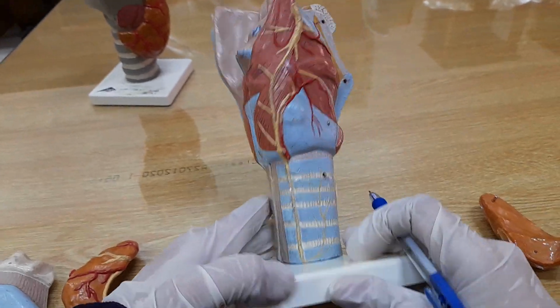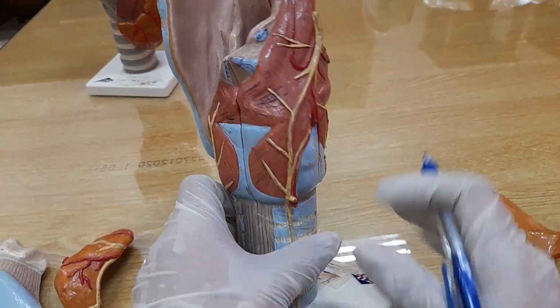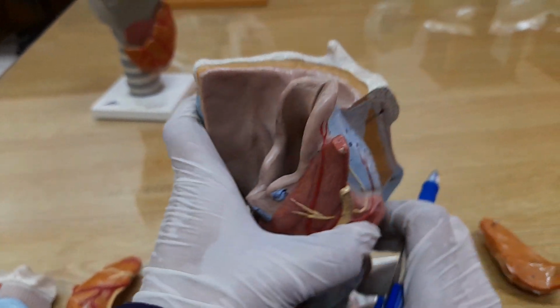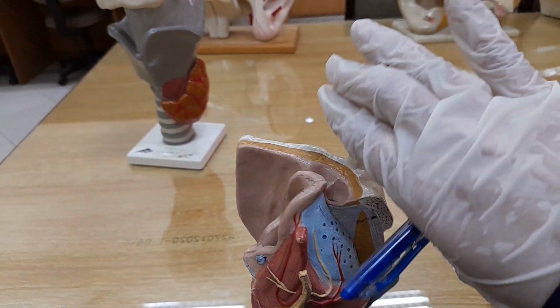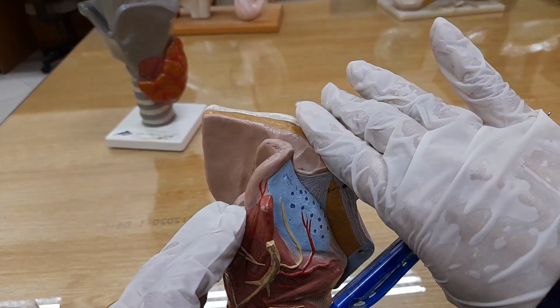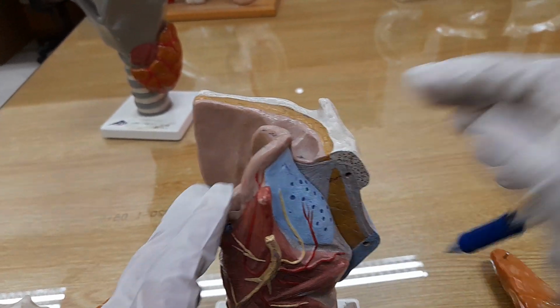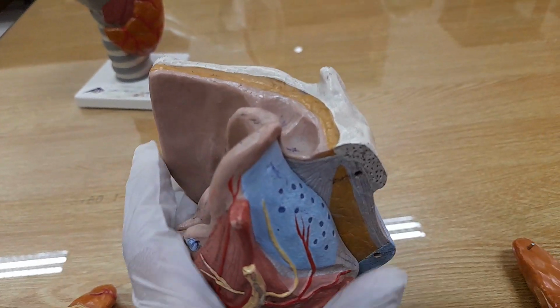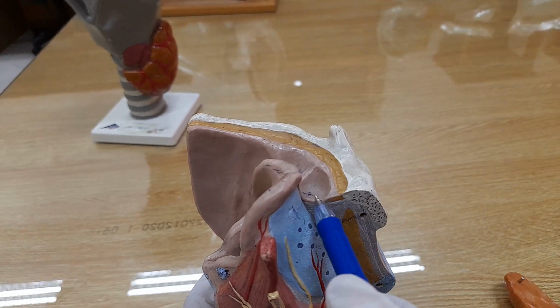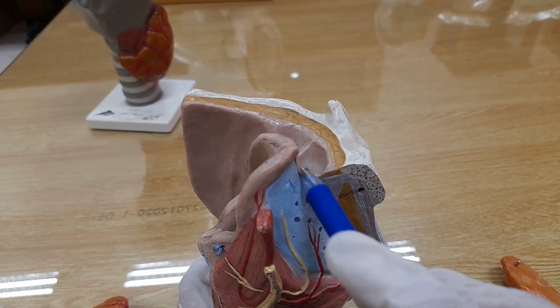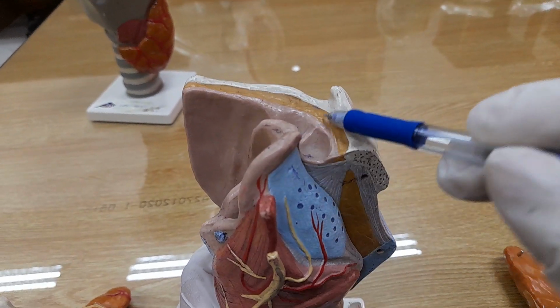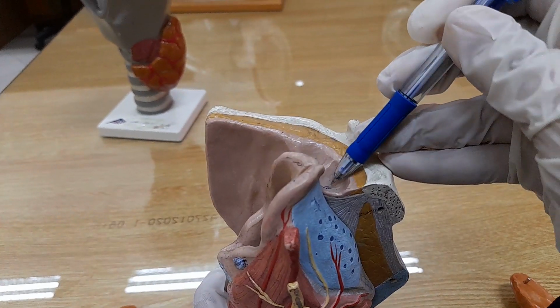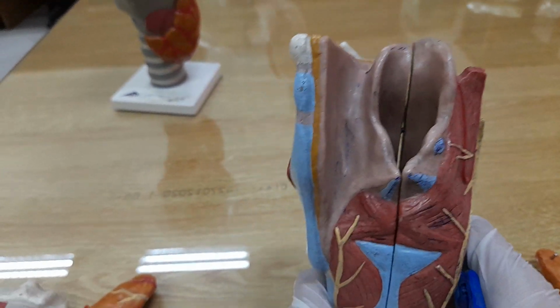So after that, what we can see is these things. If we imagine that the root of the tongue is present over here, from the tongue towards the epiglottis there are some projections or folds. These are the glossoepiglottic folds. This is the median and this is the lateral glossoepiglottic fold, and between them is the vallecula, a depression between the two glossoepiglottic folds.